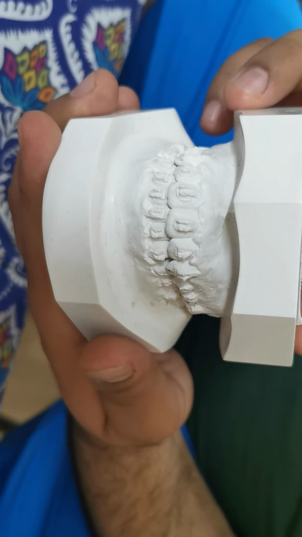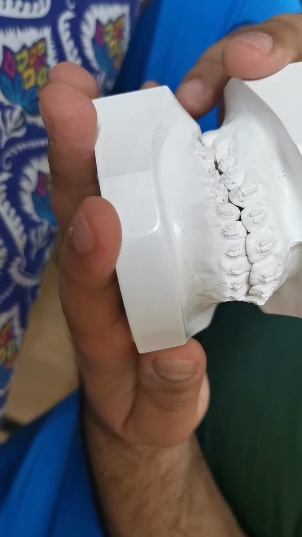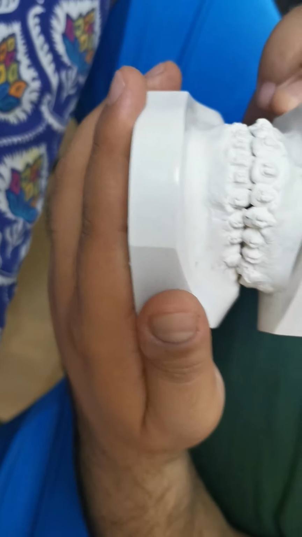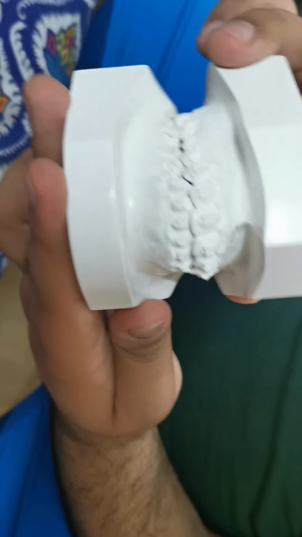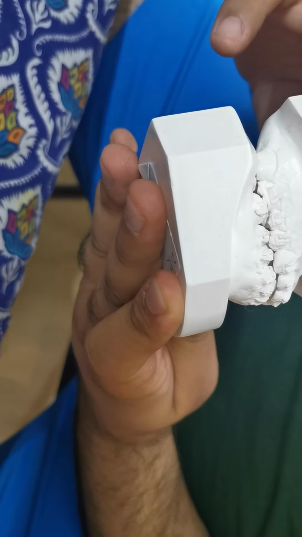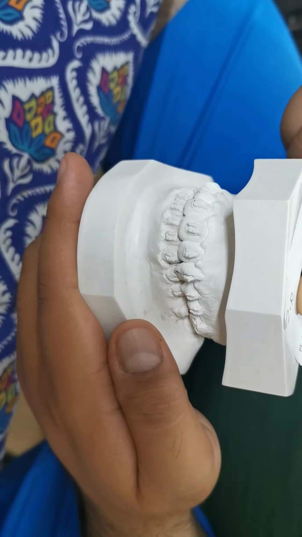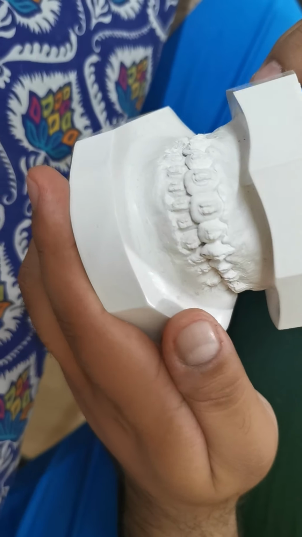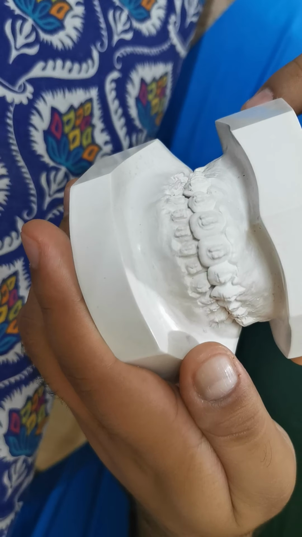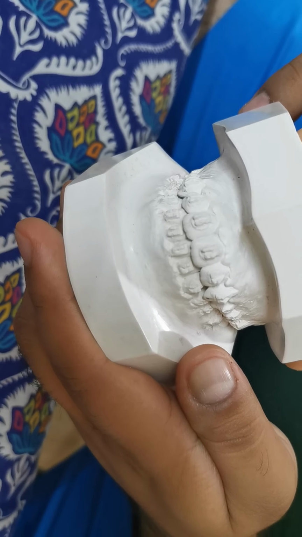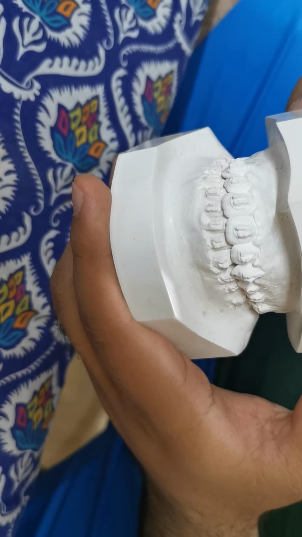The maxilla is beautifully expanded. You can see the teeth are in alignment, they are in arch coordination, the canines are in class 1 relationship, and the molars are also in class 1 relationship. So occlusally, you can see when the models are combined together, this is a beautiful difference between the pre-treatment and post-treatment.